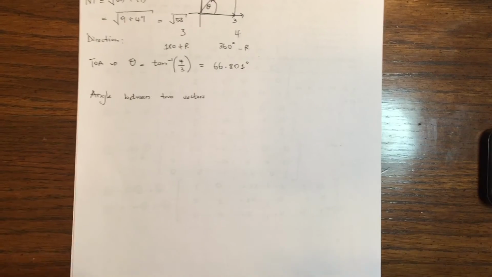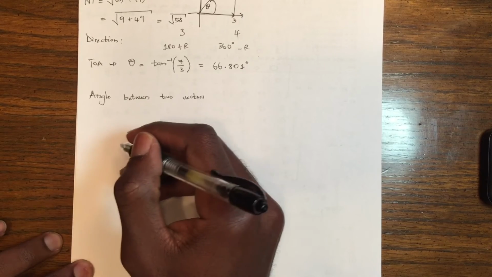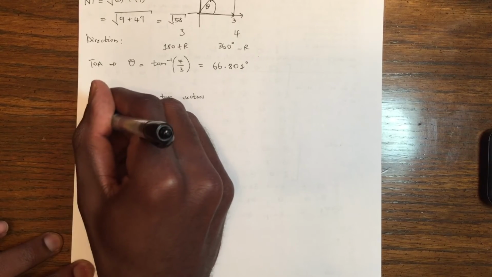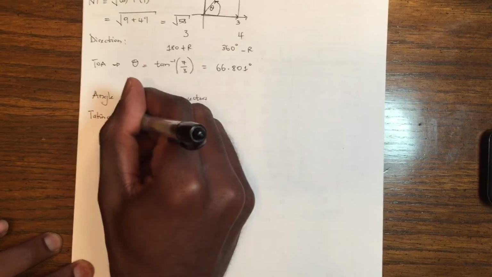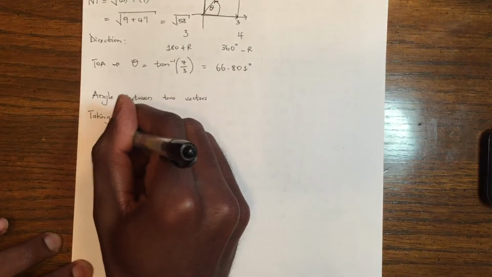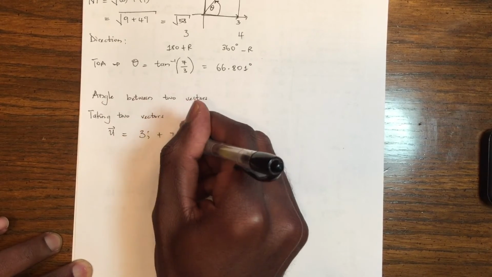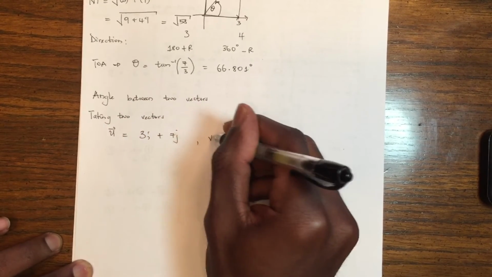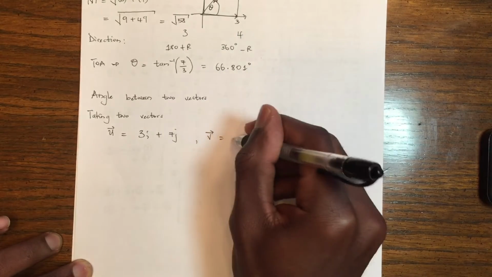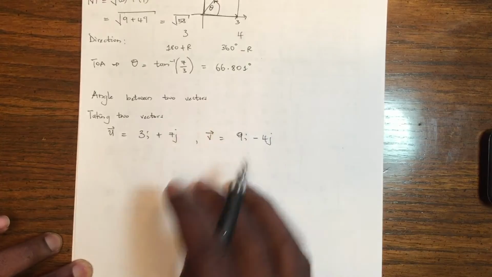All right, moving on from that, to get the angle between 2 vectors, let's take 2 vectors. Let's call your first vector u, and this would equal 3i plus 7j, and then call your second vector v, and this would equal 9i minus 4j.